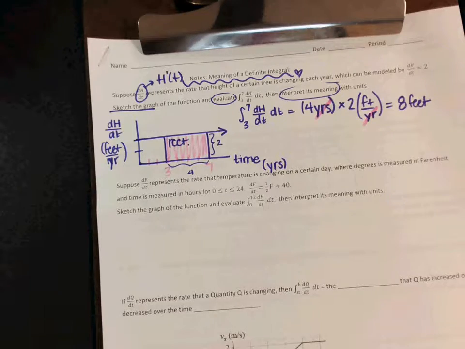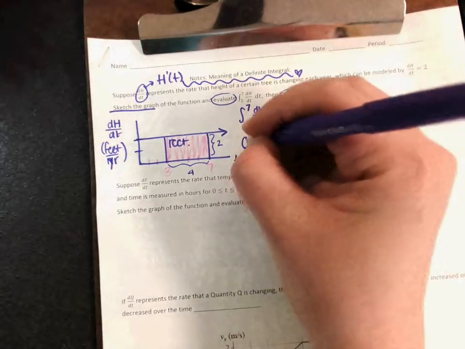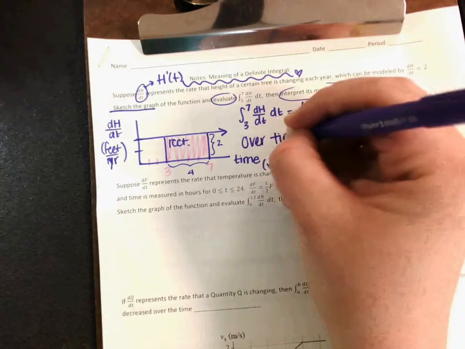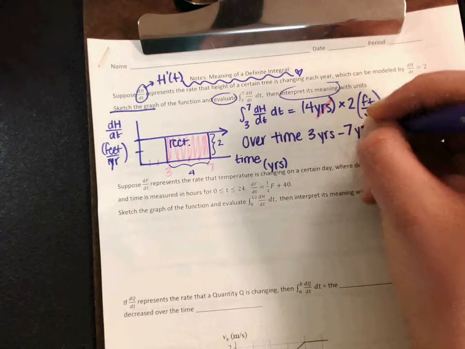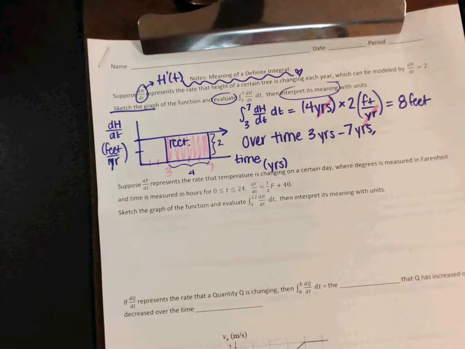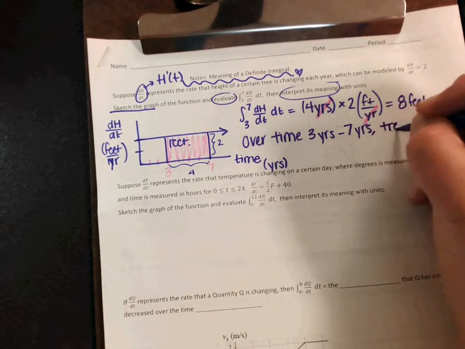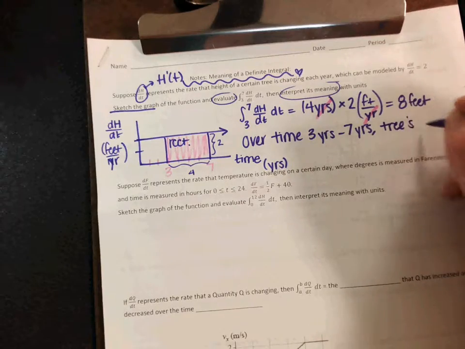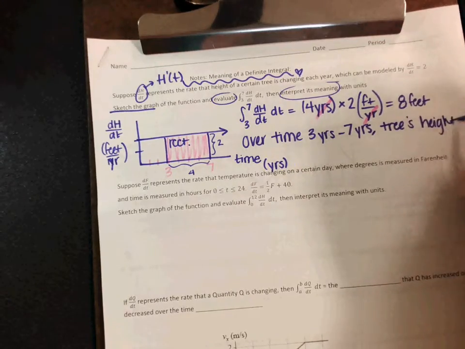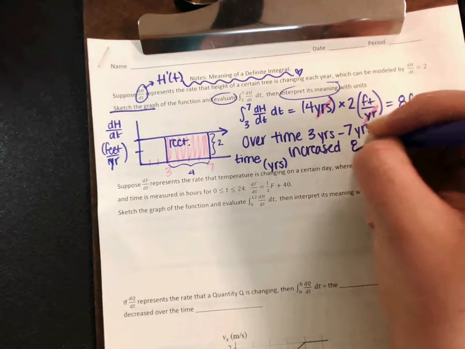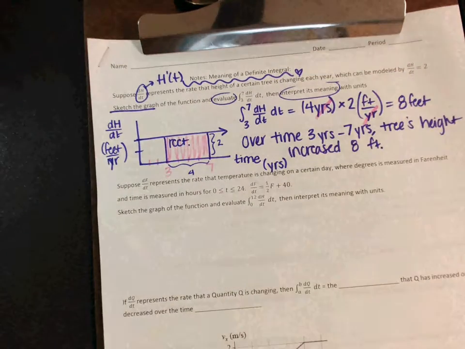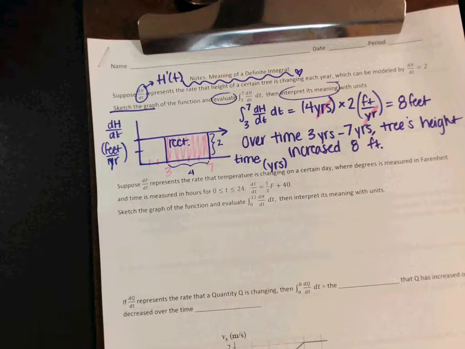Now, let's do the interpret. So, over time 3 years to time 7 years, trees' heights increased 8 feet. Okay, now think about if that makes sense.